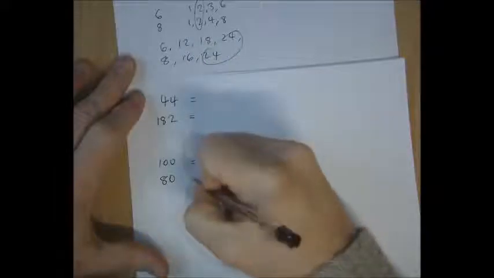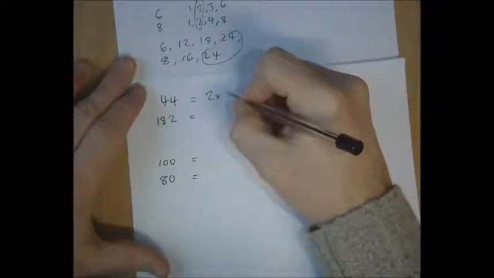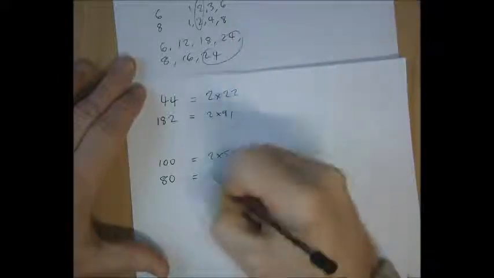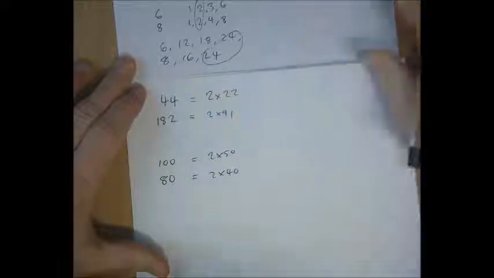Just divide by 2 first, as many times as you can. So that's 2 times 22, 2 times 91, 2 times 50, 2 times 40. Keep dividing by 2 until you can't anymore, and then it's time to divide by 3.